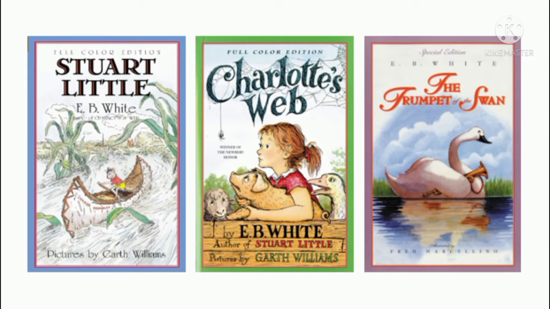He was not only a writer but also a contributing editor of The New Yorker magazine and the co-author of the English language style guide The Elements of Style. He has written many highly popular books for children like Stuart Little, Charlotte's Web, and Trumpet of the Swan. He died on October 1, 1985, in North Brooklin, Maine, US.